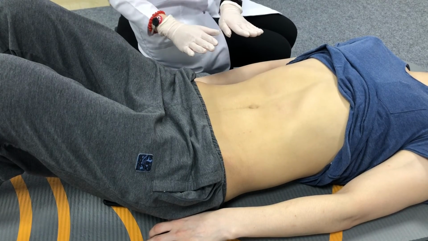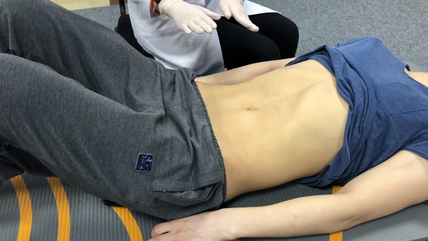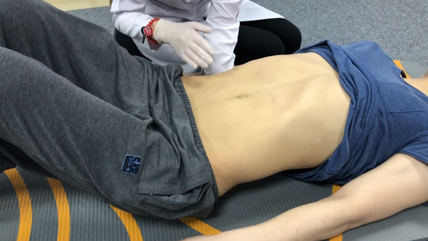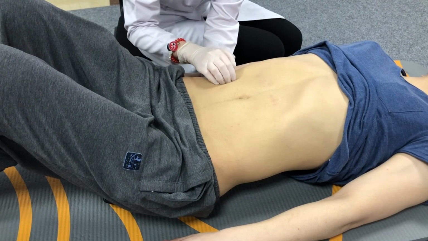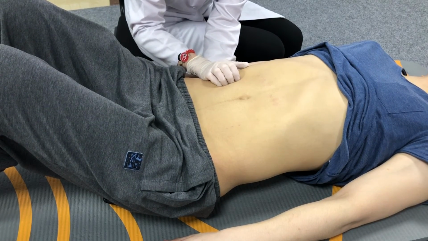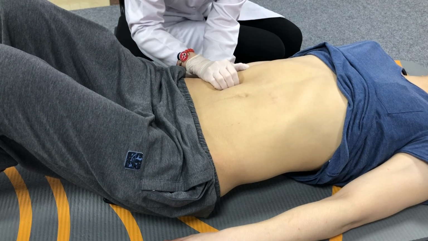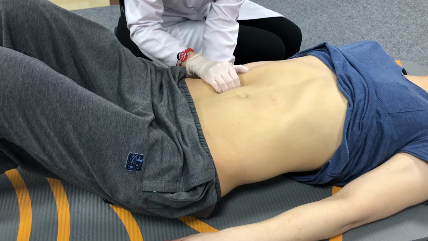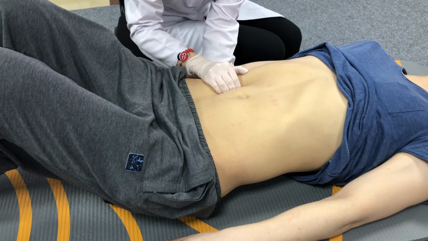Then we move to the colon ascendens, where we carry out bimanual palpation. We put our hand under the body of the patient on the right side. We provide a line by the straight muscles, then step back 2 centimeters to the right and put our hand horizontally, and then we start to palpate.